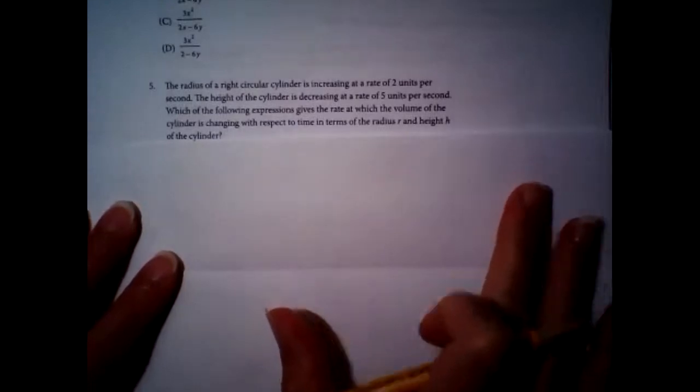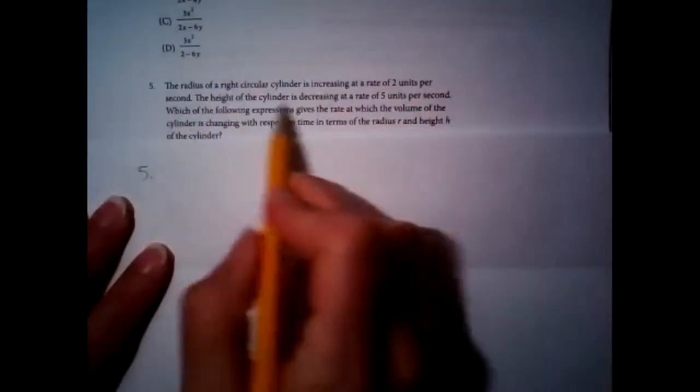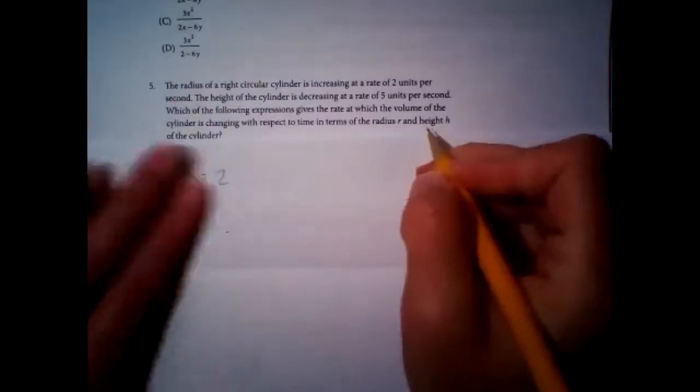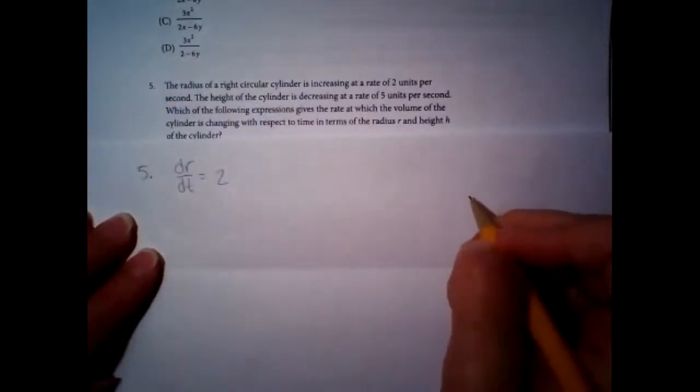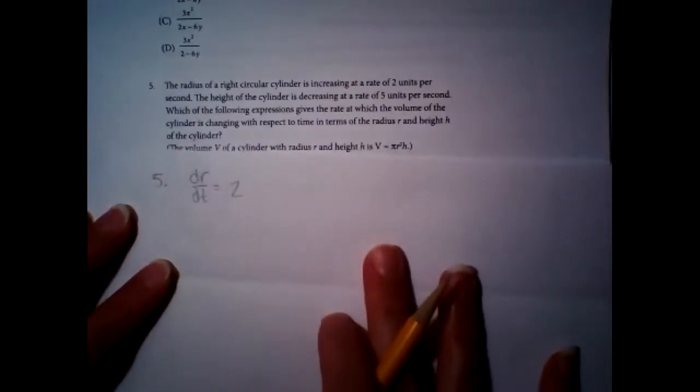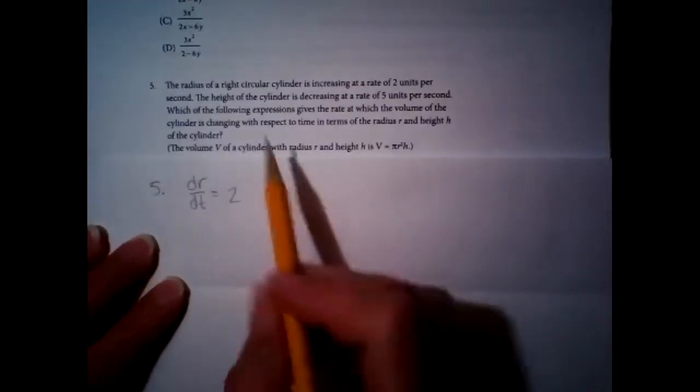All right, number 5, the radius of a right circular cylinder is increasing at a rate of 2 units per second. This is a related rate. So what did they say, the radius is increasing. So dr/dt is 2 units per second. I'm not going to worry about the units. They just called them units, and none of the answer choices have units. So I'm not going to worry about that too much. Just dr/dt is 2.